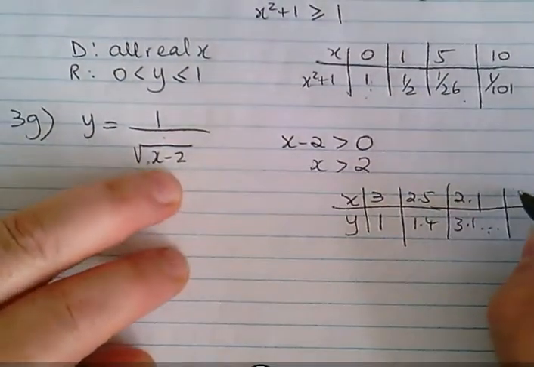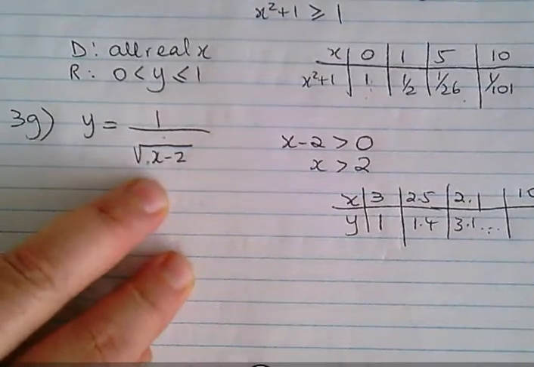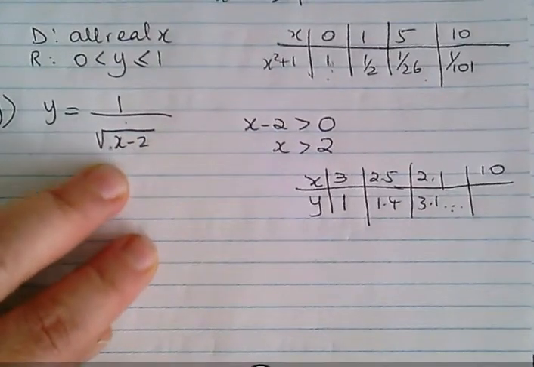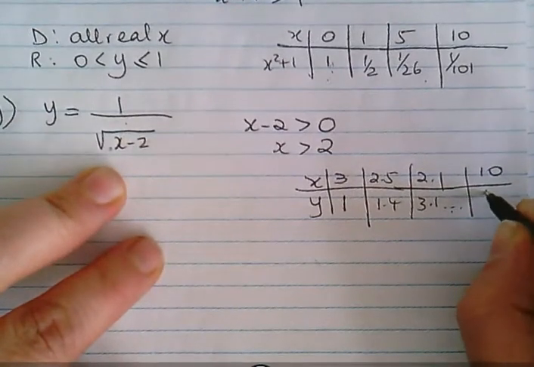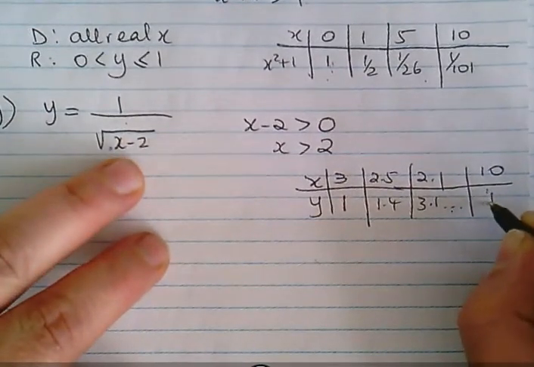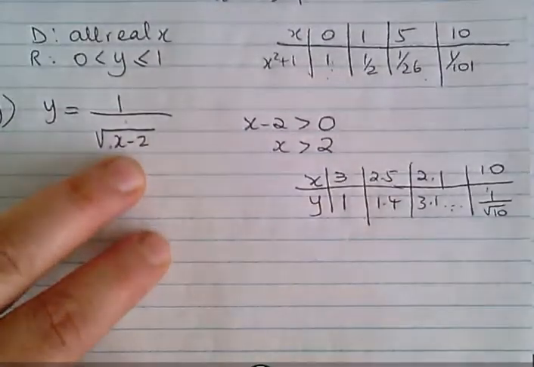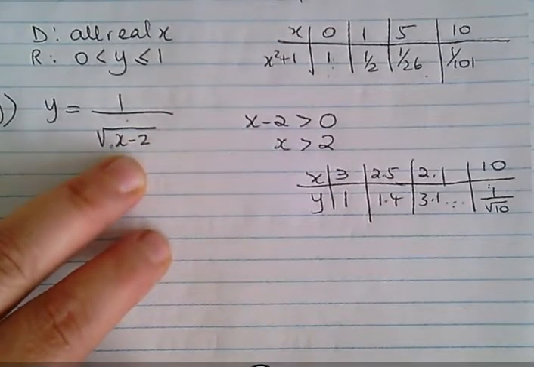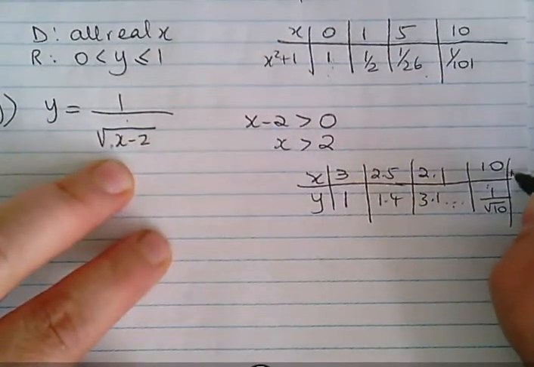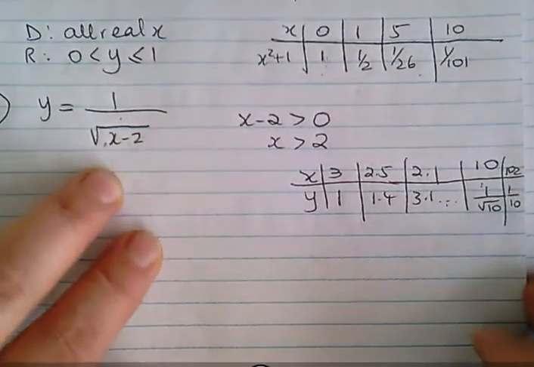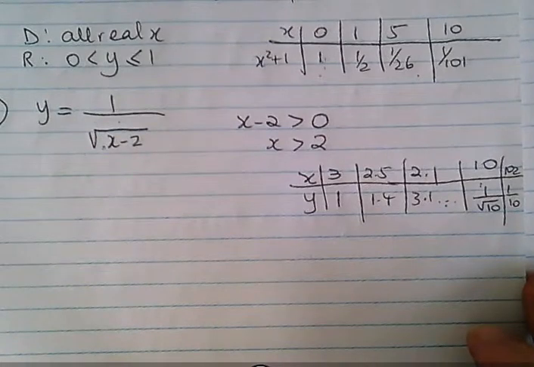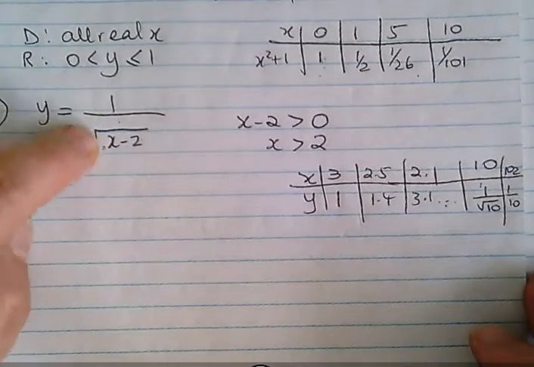Let's go for some bigger values, like x is 10. We get 1 over the square root of 8, which is 1 over 2 root 2. Actually, give me a fraction for that: 1 over the square root of 10. That's fractional. If x is 102, don't you get 1/10? Because 102 minus 2 is 100, and the square root of 100 is 10.